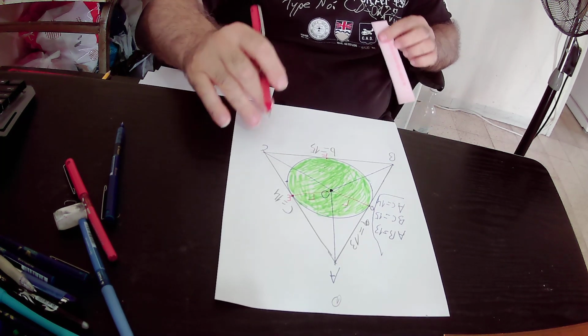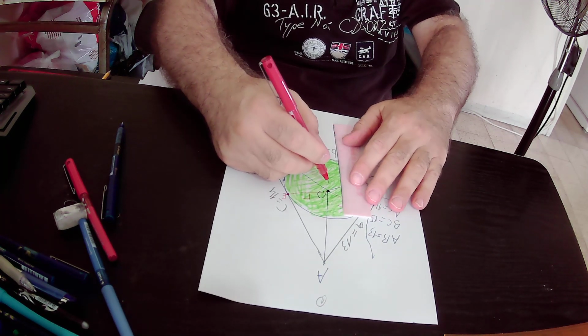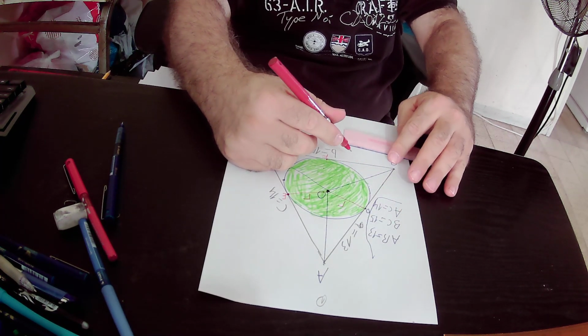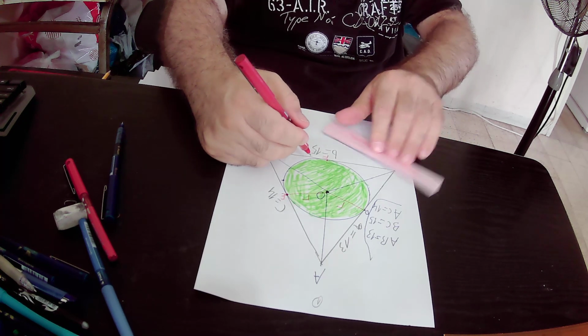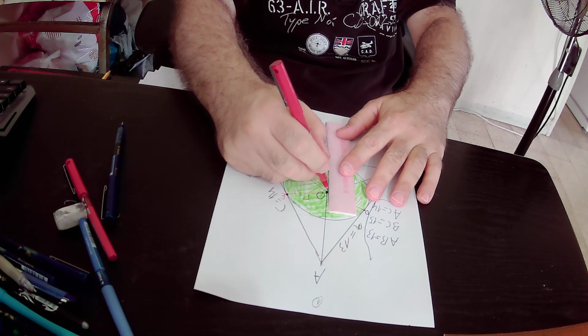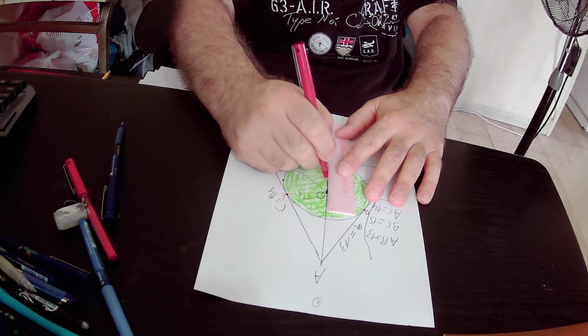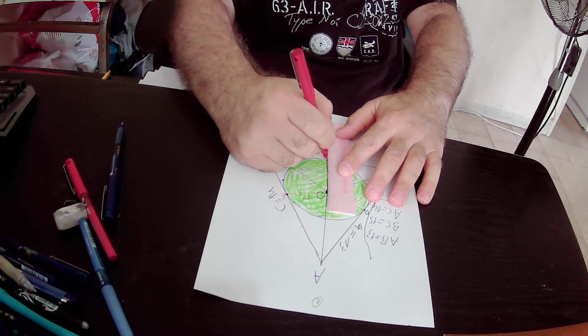Then we will draw a radius from the center of the circle to point F, that is the launch point between the tangent and the circle. Okay, so that will be the third radius of the green circle.